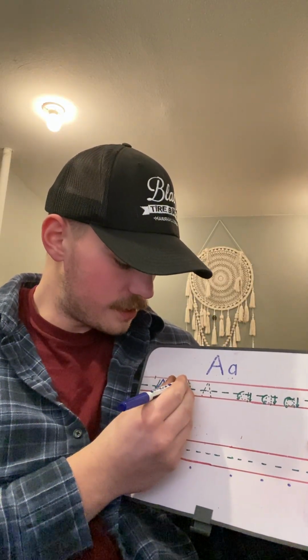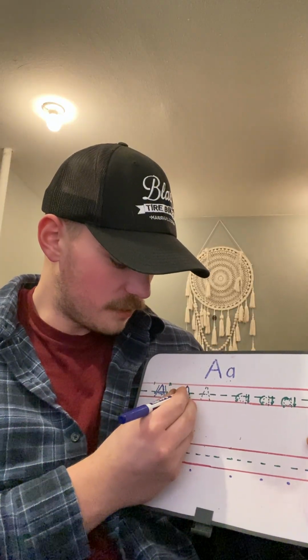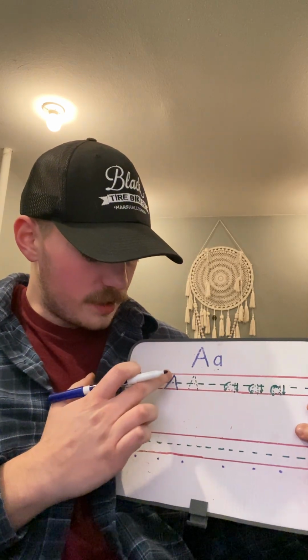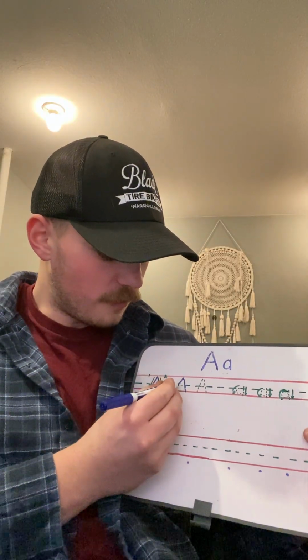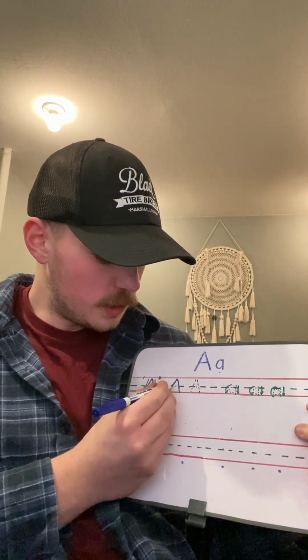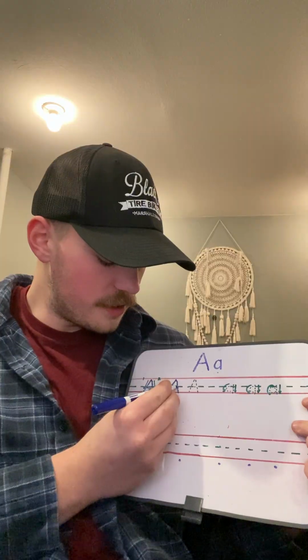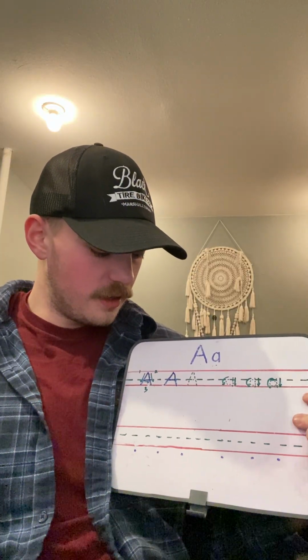Again, on the opposite side, doing the same exact motion, following that traced line. You go from the top to the bottom, and you've got your other side of your uppercase A. Finally, follow that green dotted line in the middle and connect the two lines you just made. Now you've got your second uppercase A.